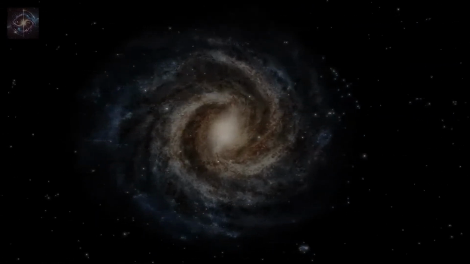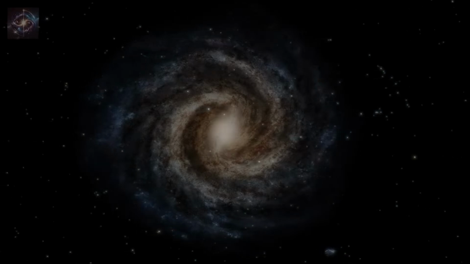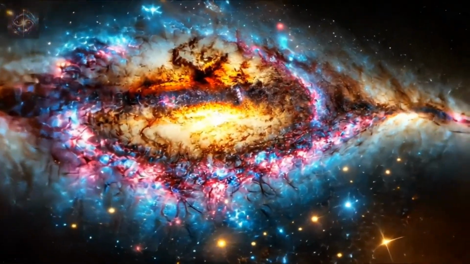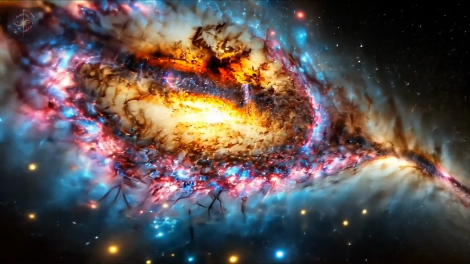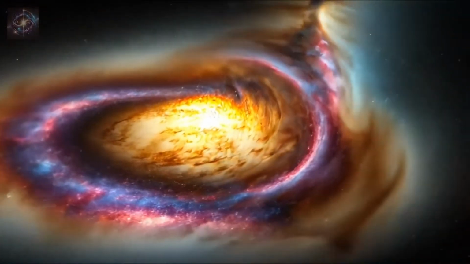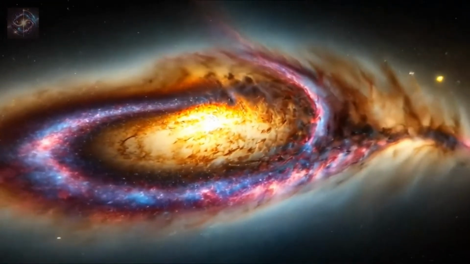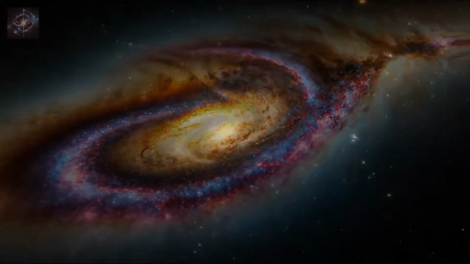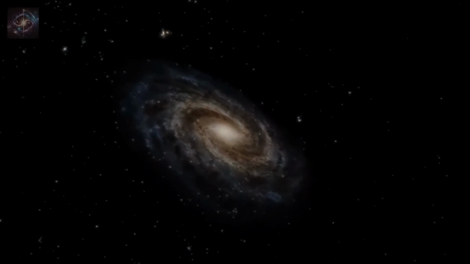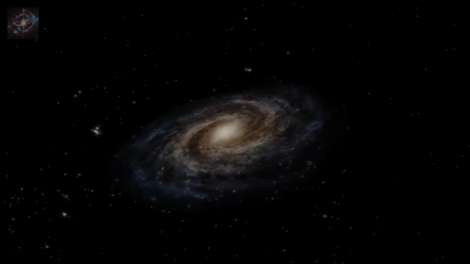Though it will look very different, the legacy of the Milky Way will endure, carried by its stars and the elements that once formed planets like Earth. The Big Bang was the ultimate act of creation, a moment that set time, space, and matter into motion. Yet, in its aftermath, the universe was a hostile and unrecognizable place.